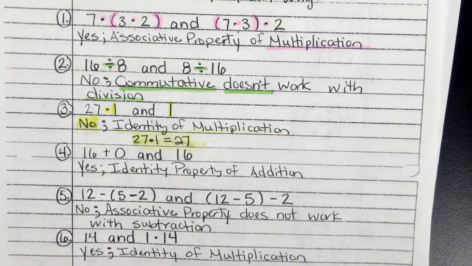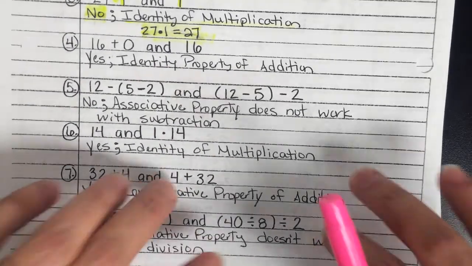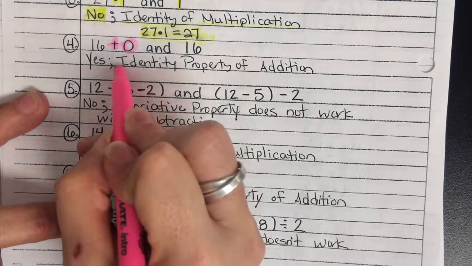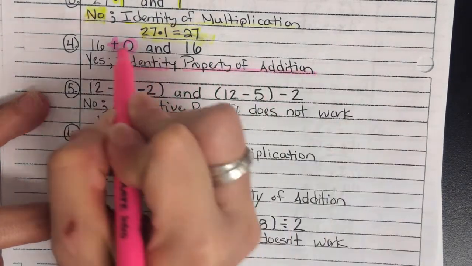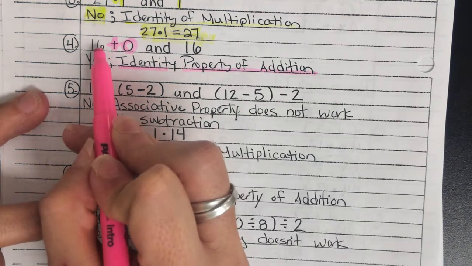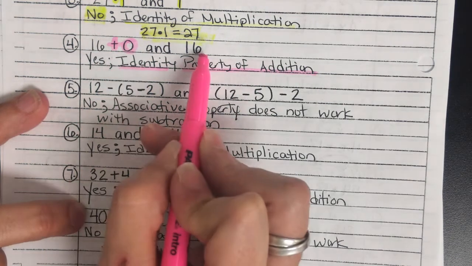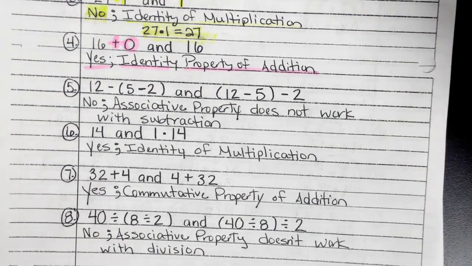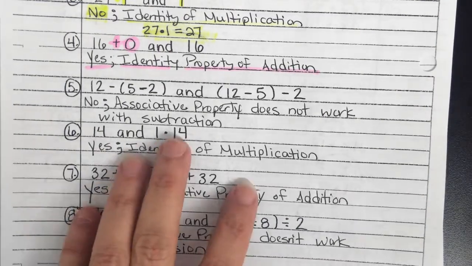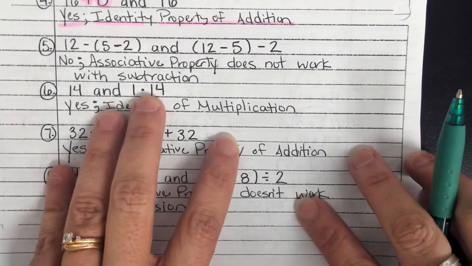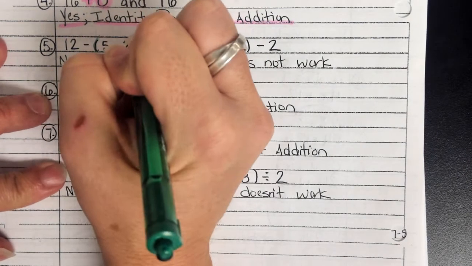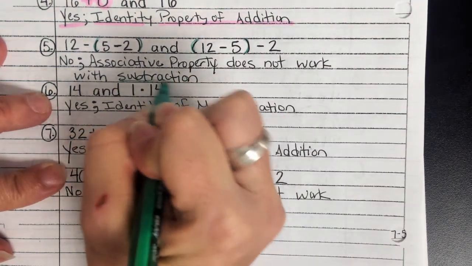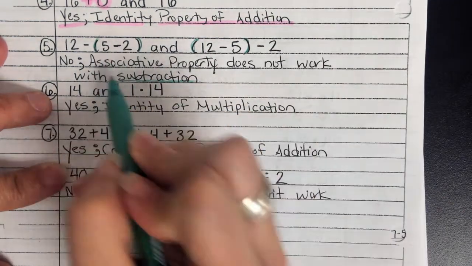Okay. Looking at 4. I see the plus 0. So I know it's an identity. I know it's a property of addition. Making sure the math is right. 16 plus 0 is 16. That's 16, so it's a yes. Okay. Next one. They're trying to do associative. I see a bunch of parentheses, but with all these subtraction signs, it's not going to work. So with subtraction, associative property does not work.